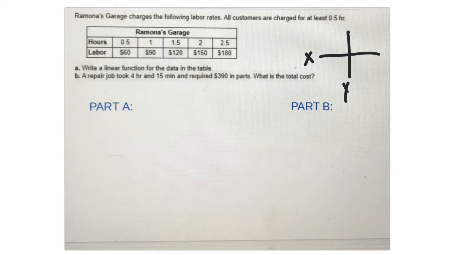Now, it's typically a good idea to see time as the X axis. So rather than label this as X and this as Y, I'm going to label this as H and label this as L for labor. Now, for my student at home, just know that you do not have to do this. You don't have to draw a graph or anything, but I'm still drawing it just to give everyone the idea of what's happening here.